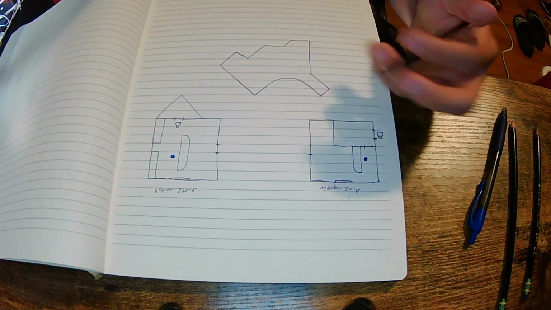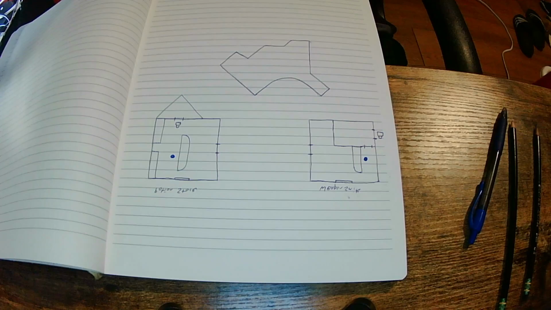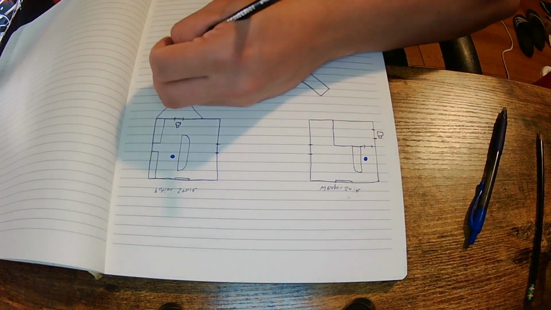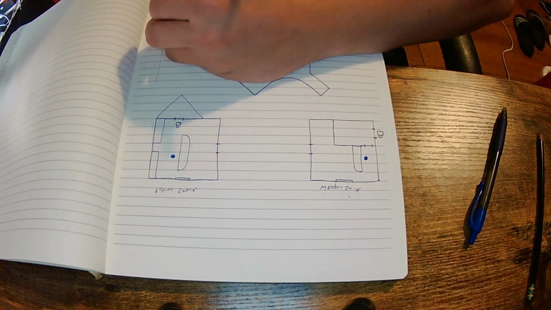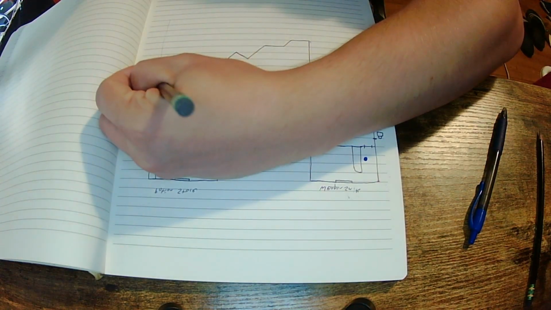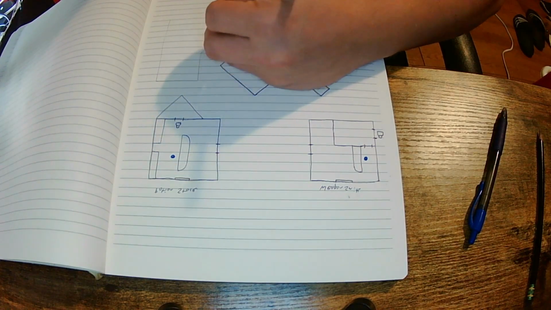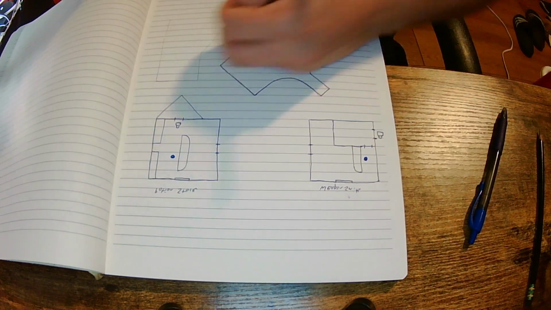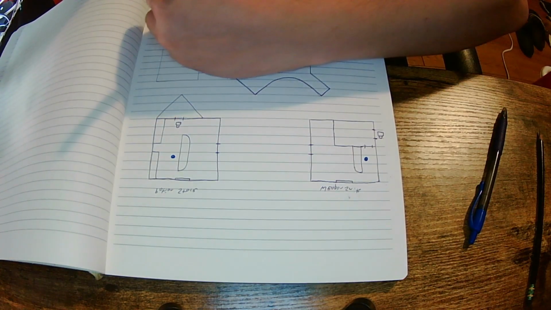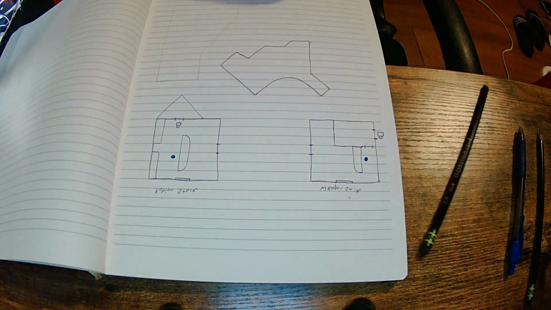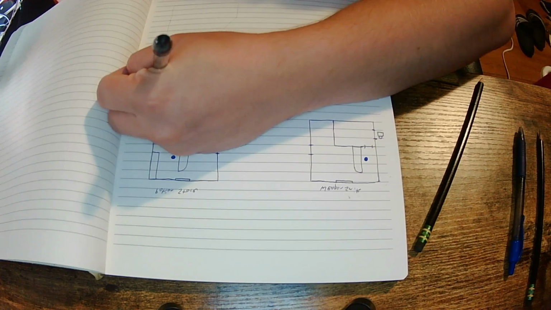Let's do a fenced area. What I like to do is draw posts, right?